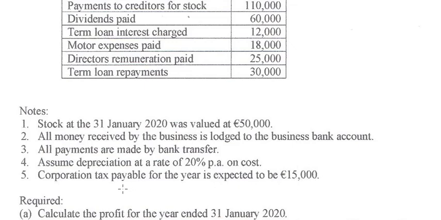Normally companies pay the bulk of corporation tax in the year of account that we're talking about. But for some reason this company hasn't paid any corporation tax. I suppose it's the first year or whatever, and so that corporation tax is going to be owing at the end of the year. So what have we got to do?